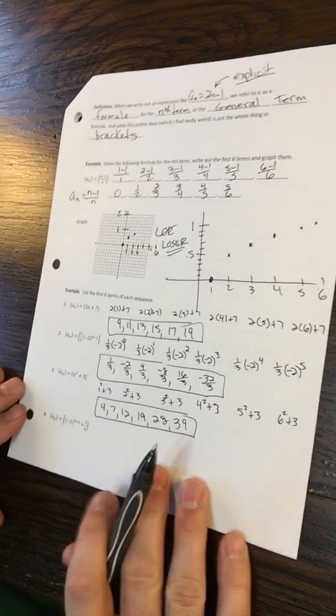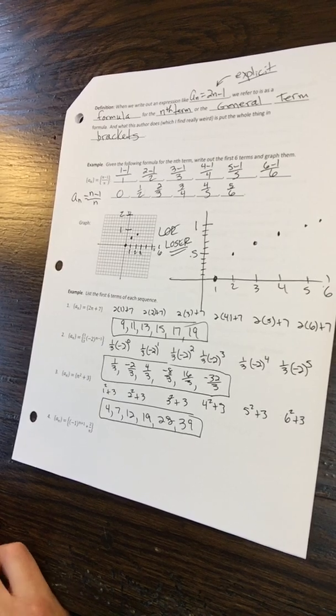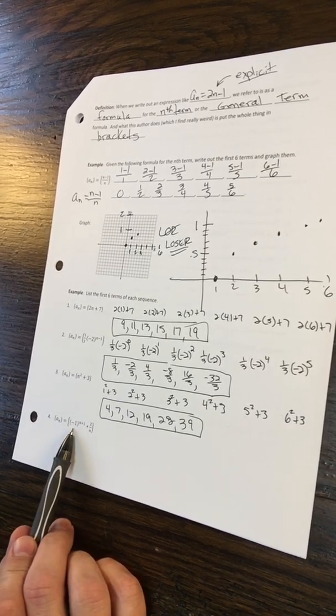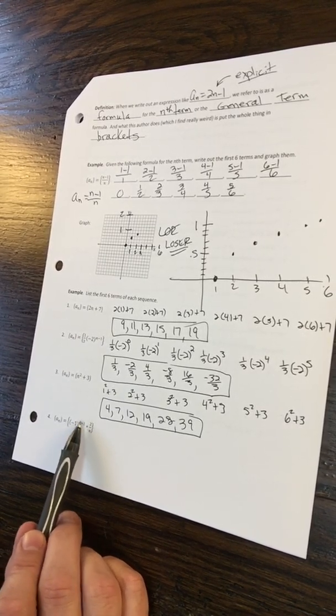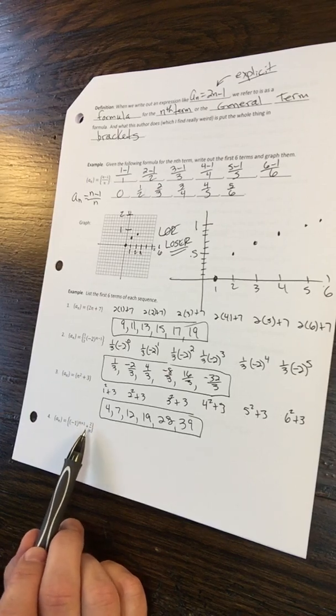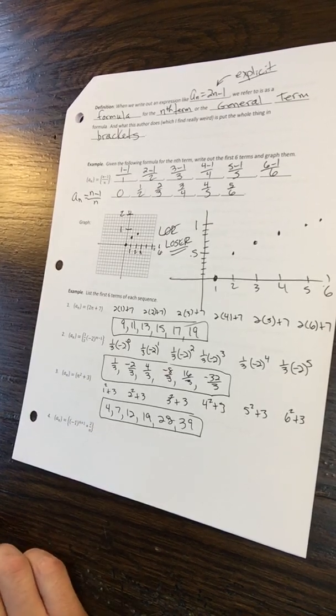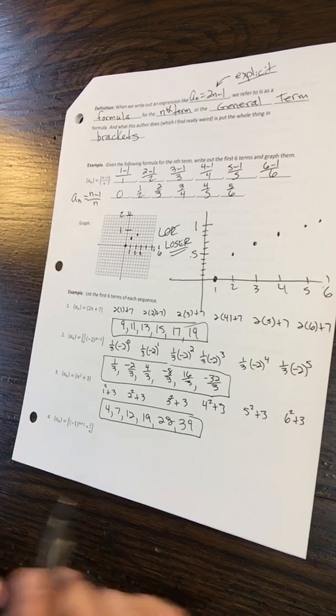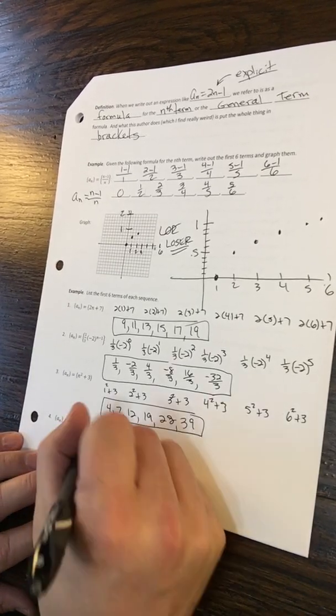Okay, terrifying, right? That's absolutely terrifying. I've got a -1 as a base raised to an exponent that's an expression, n plus 1, and then it's times 2 over n, there's a fraction. Dear God, what is going to happen to us? Just write what you see.